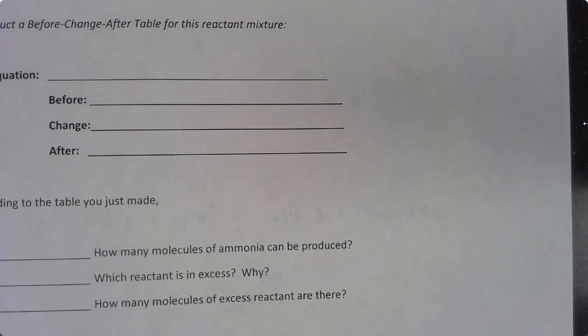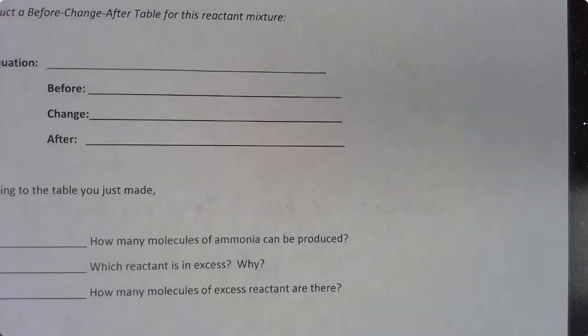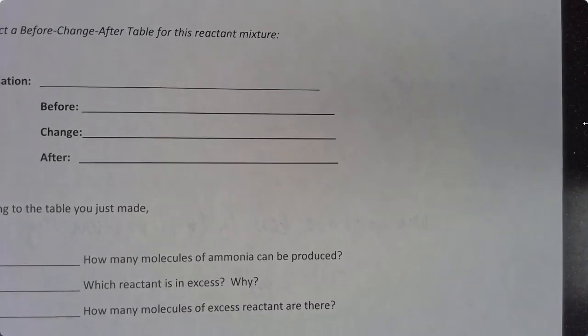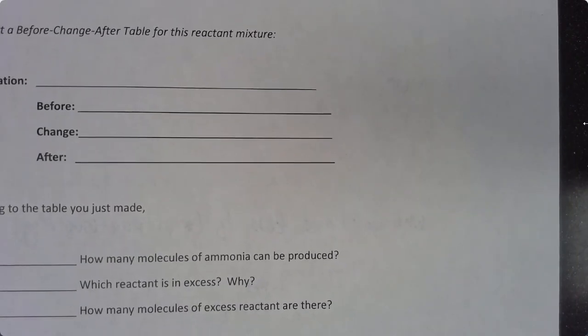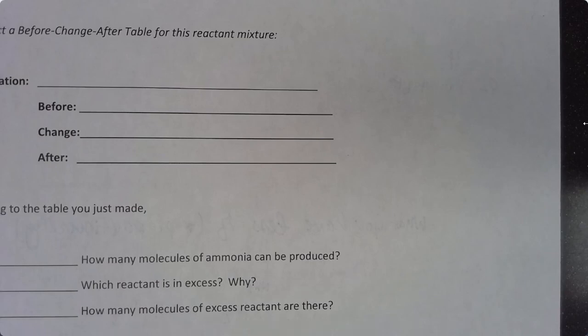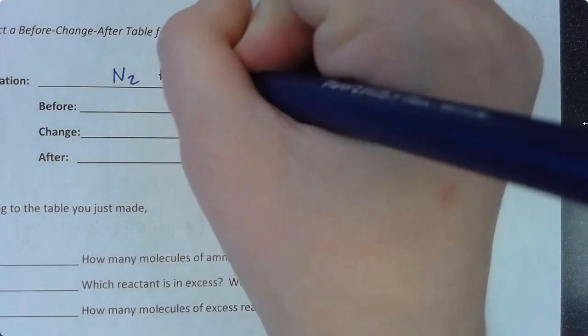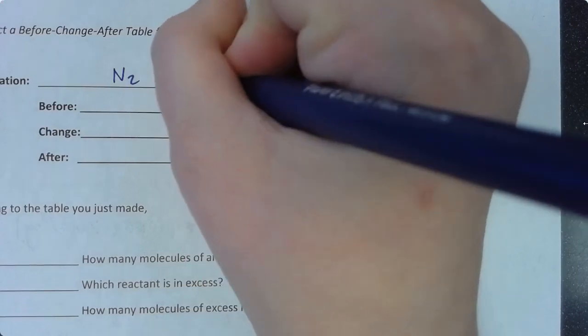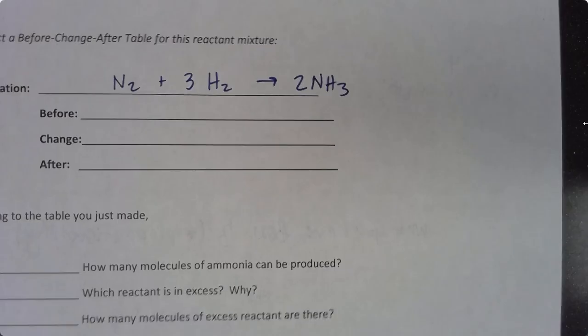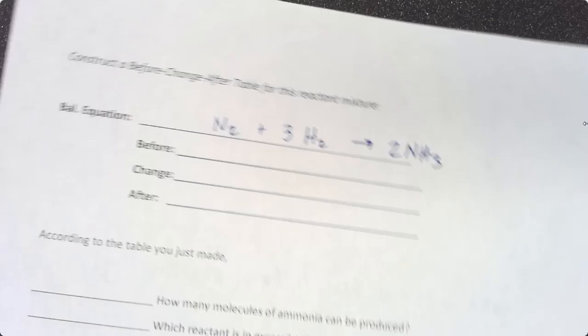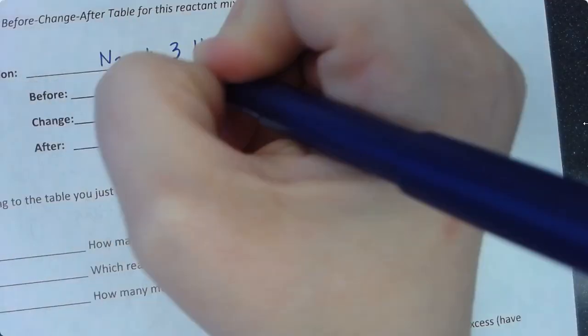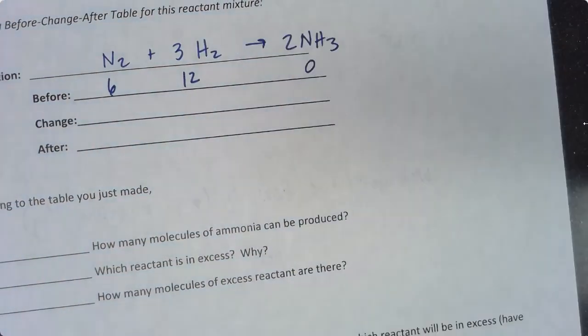It says construct a before, change, after table. Oh no. I know you guys love these. All right, so our equation was N2 plus 3H2 yields 2NH3, right? And we were told we have 6 molecules of nitrogen and 12 of hydrogen. We start with none of our product.